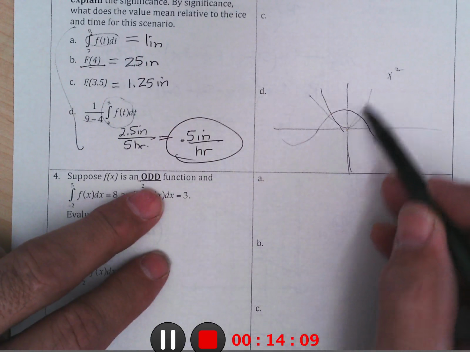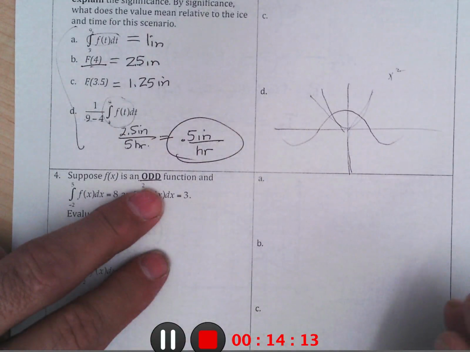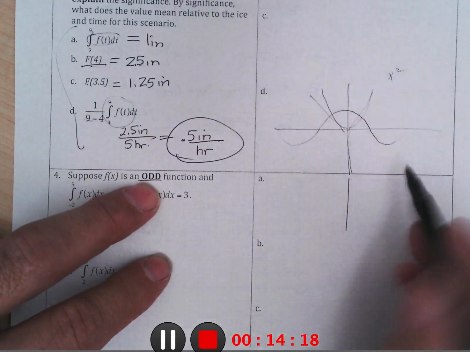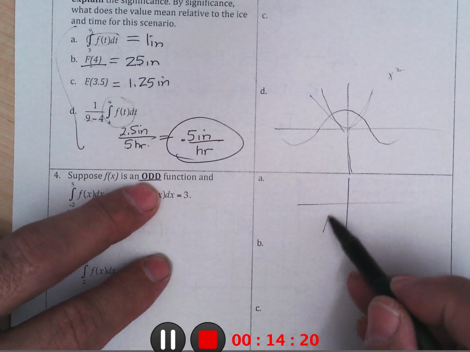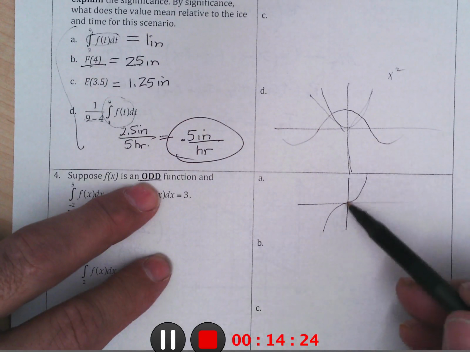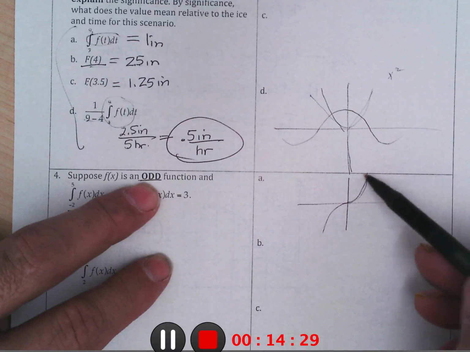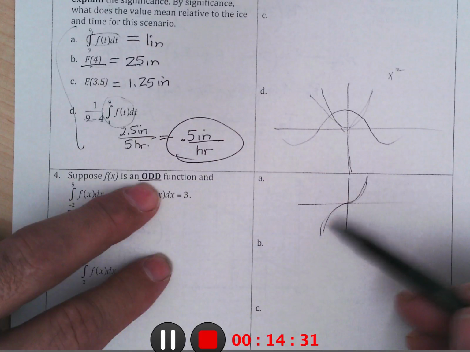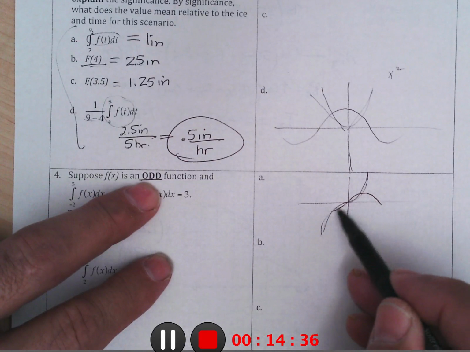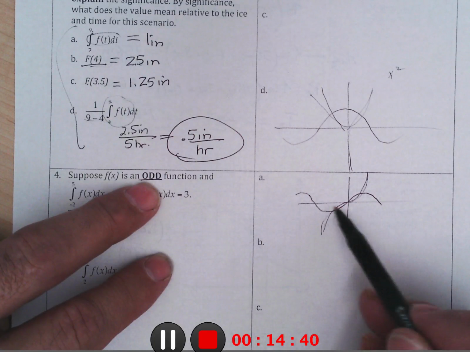Even means it's symmetric with the y-axis. An odd function is one like x to the third, which has origin symmetry. If you rotate it around, this matches this, or this rotated 180 matches that. Same as the sine curve is an odd function because this rotated 180 sits on top of that.